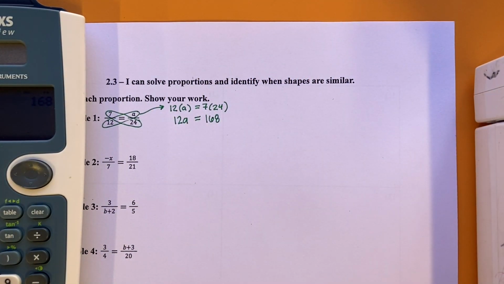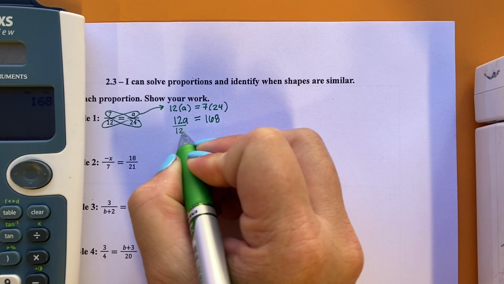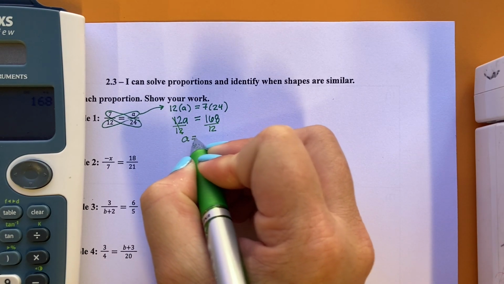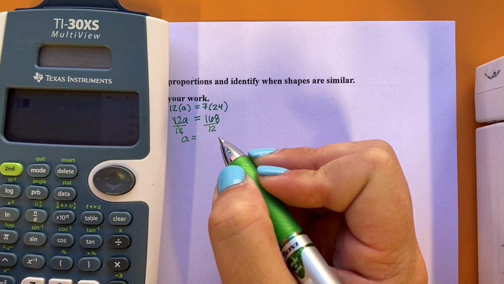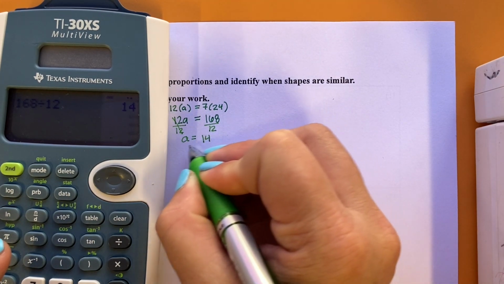And then in order to solve it, we want A by itself, so we would divide by 12. That cancels out. A equals 168 divided by 12, which is 14.